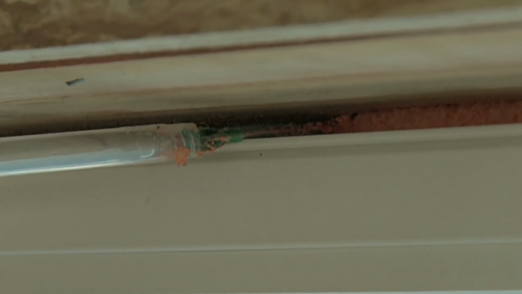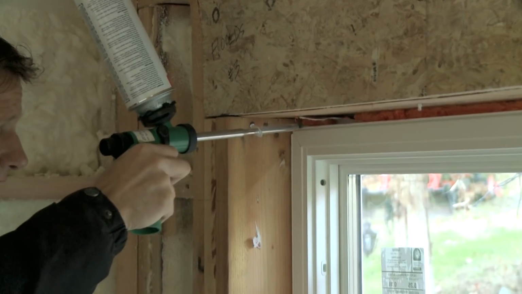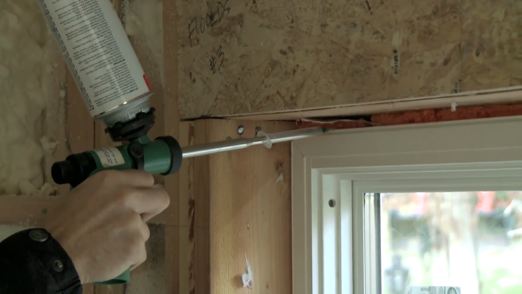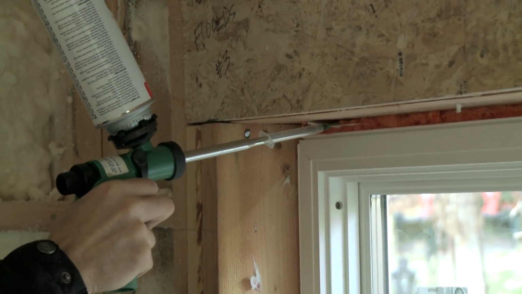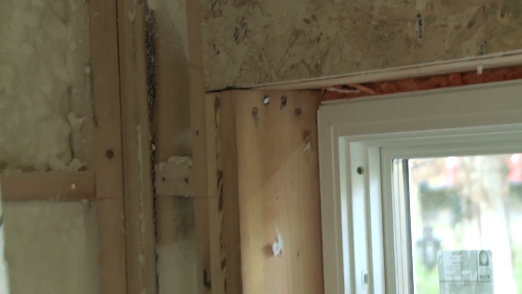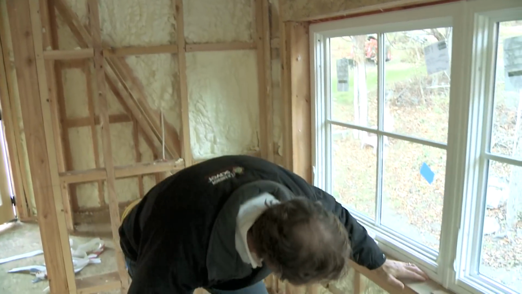We are not going to have any air leakage through this shim space. And here I can see daylight coming right from the outside. By putting this expanding foam in here, no more daylight, and we got some R value.